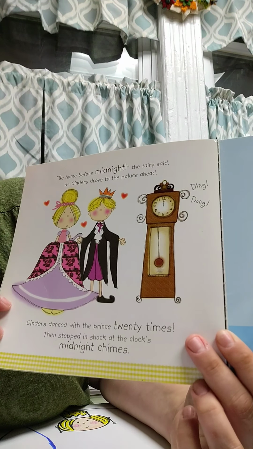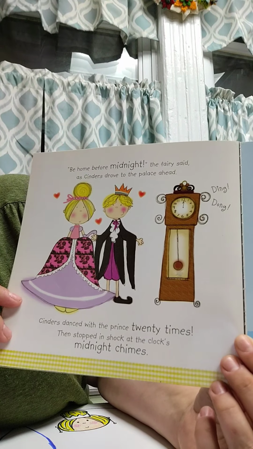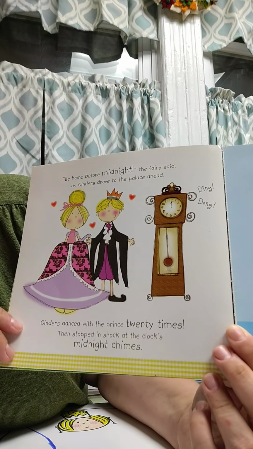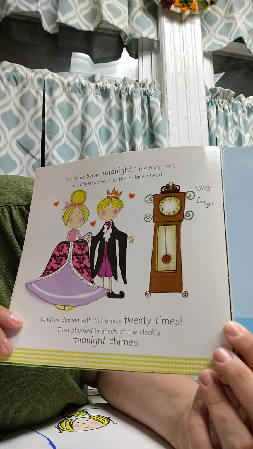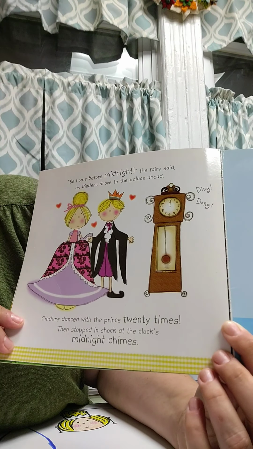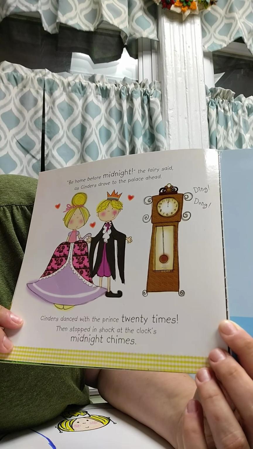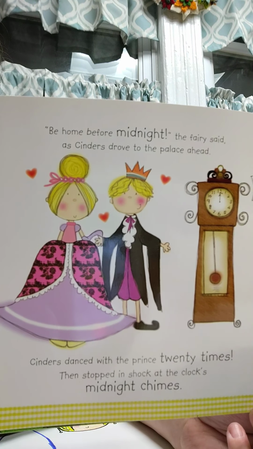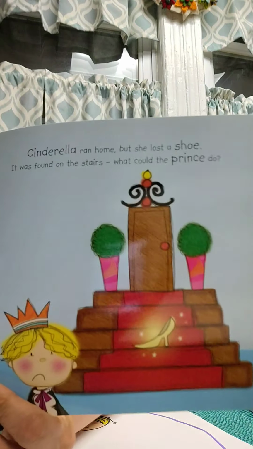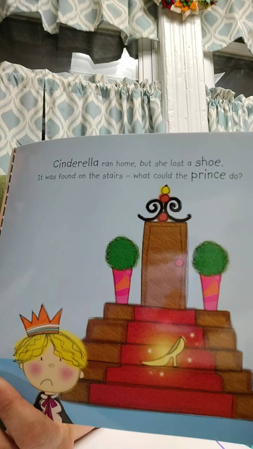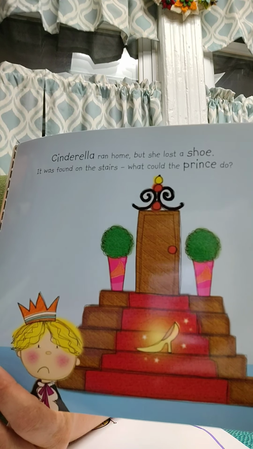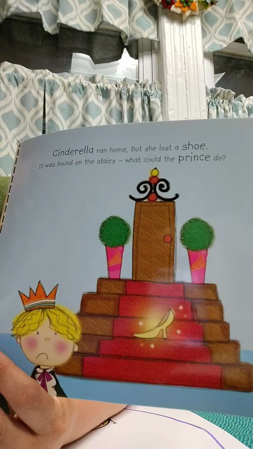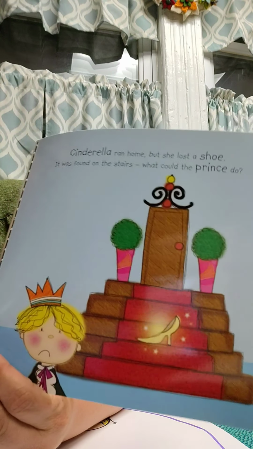"Be home before midnight," the fairy said, as Cinderella drove to the palace ahead. Cinderella danced with the prince 20 times, then stopped in shock at the clock's midnight chimes. Cinderella ran home, but she lost a shoe. It was found on the stairs. What could the prince do?